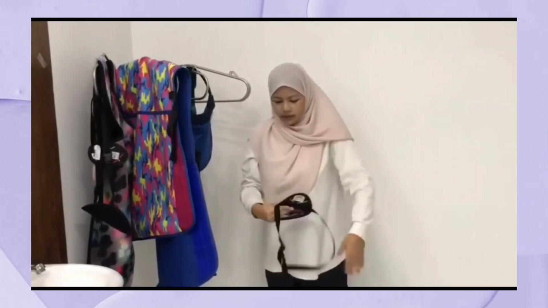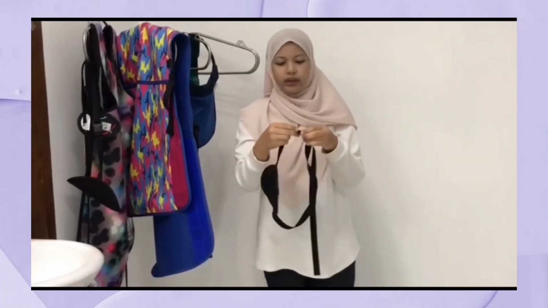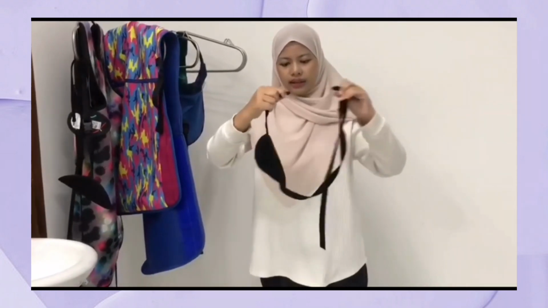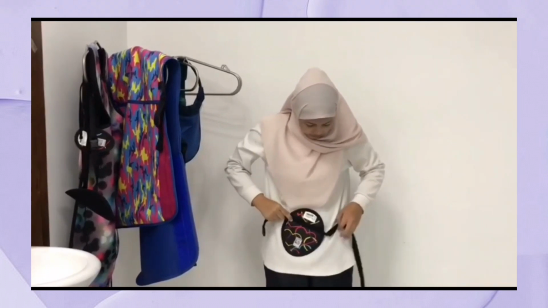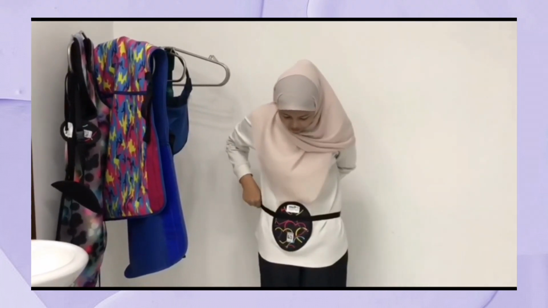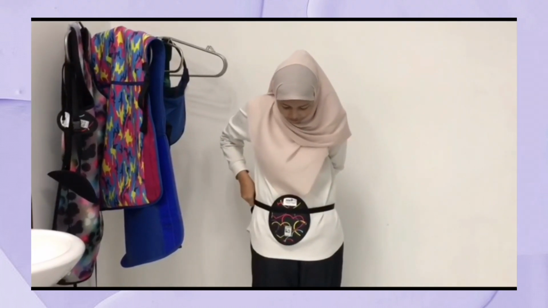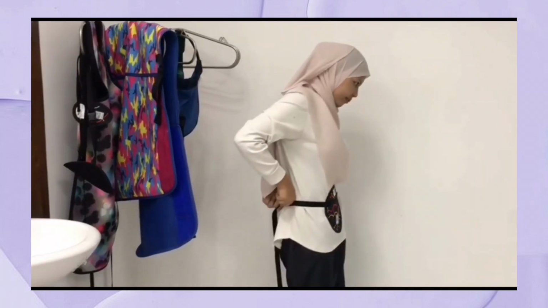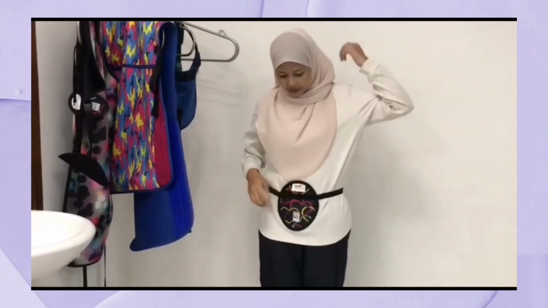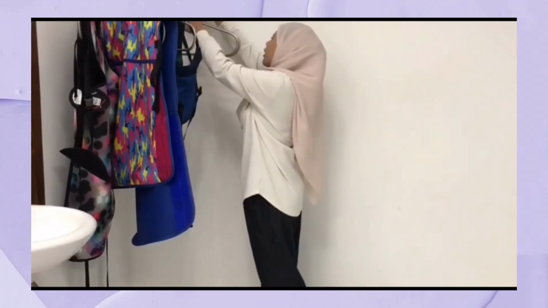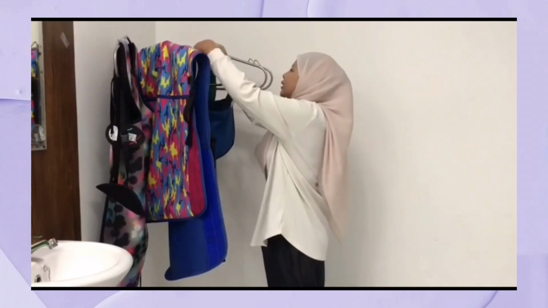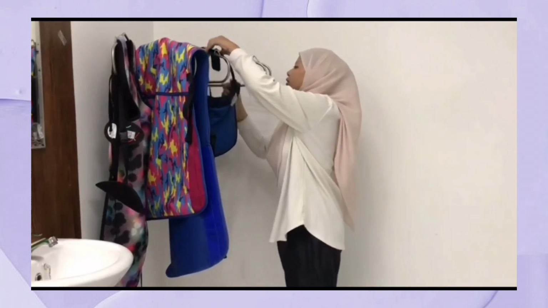This is the gonad shield. And place it in this area. Okay, click. Okay, then. Other than that, we have this shield.